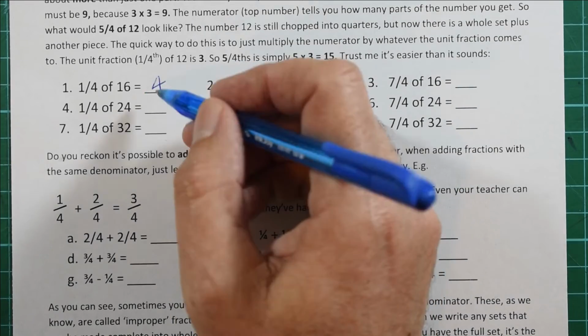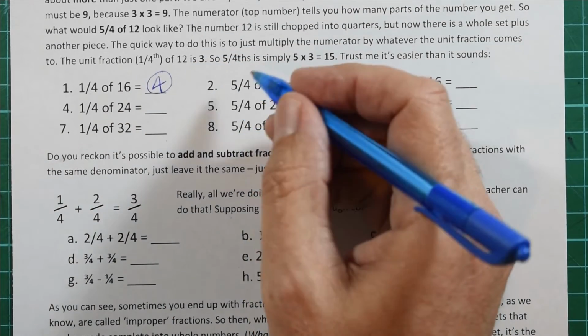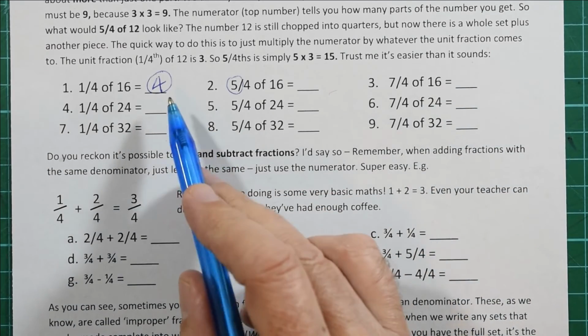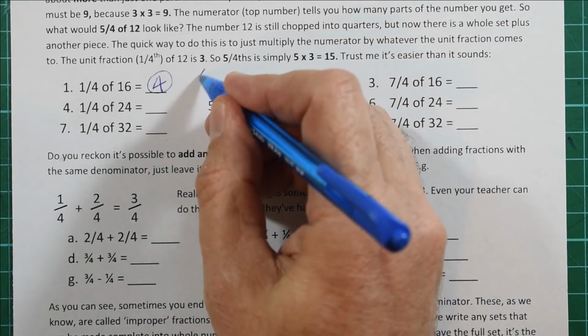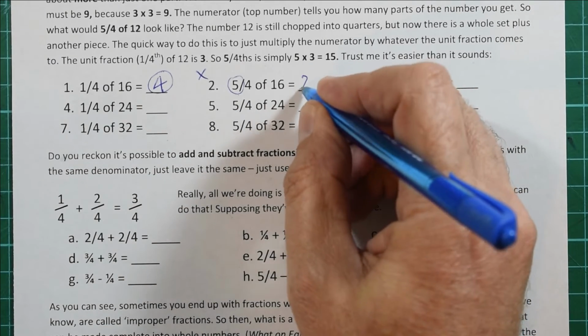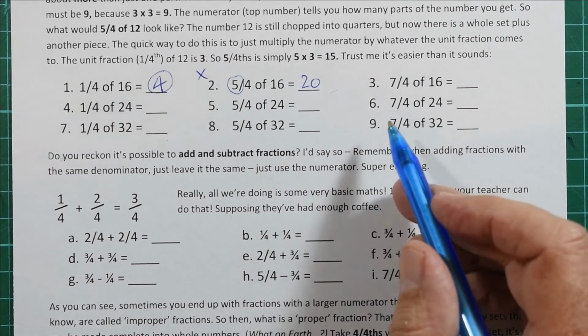Well, we know that 1/4 of 16 is 4. And we know that we want 5 of those sets. So the maths is going to be 4 times 5. 4 times 5 is 20. Pretty straightforward.